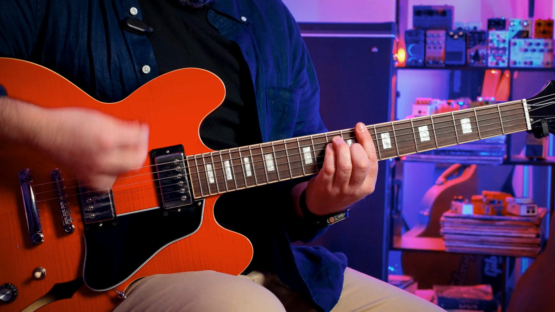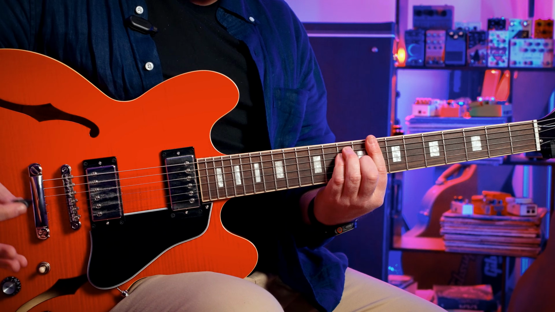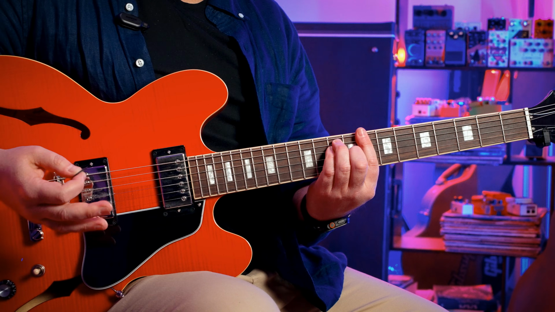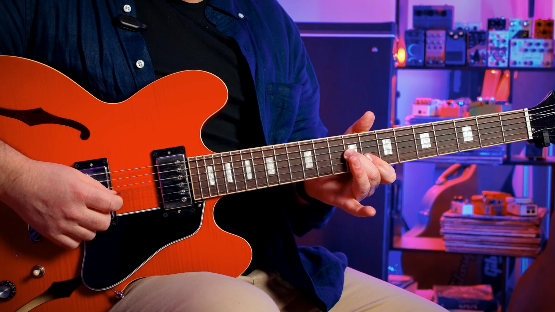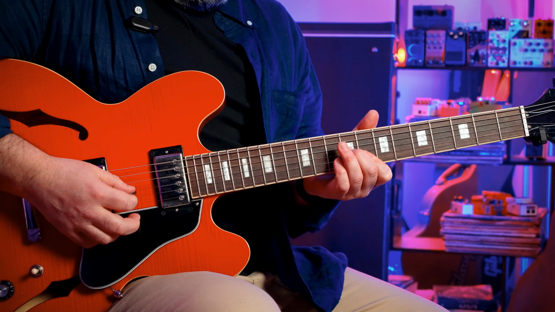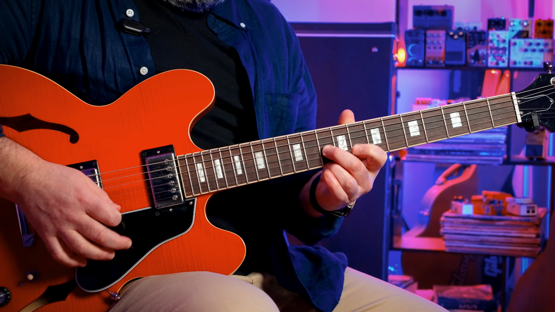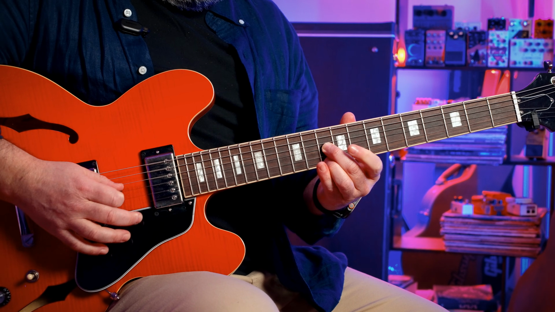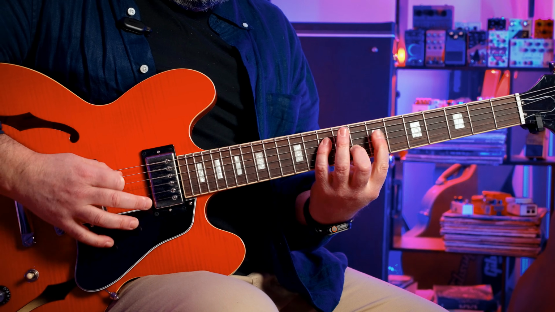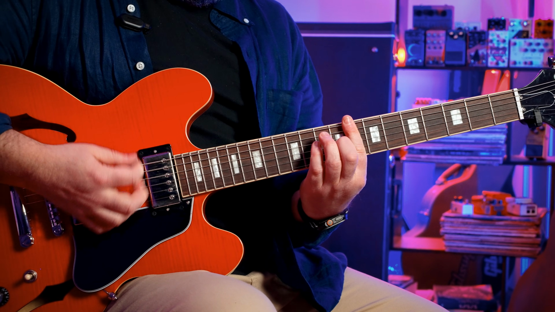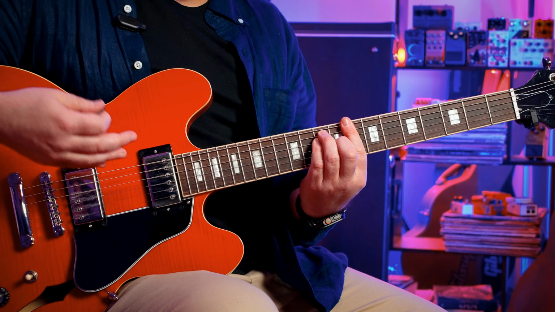I'm going to start with that E shape. I'm going to go to the C major chord right here. The triad is just the top three strings of that. But when you just play the top three strings, it frees up fingers to add embellishments that you don't have when you're playing the full bar chord.